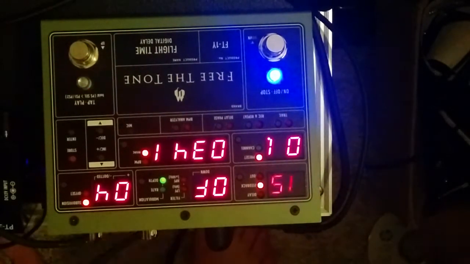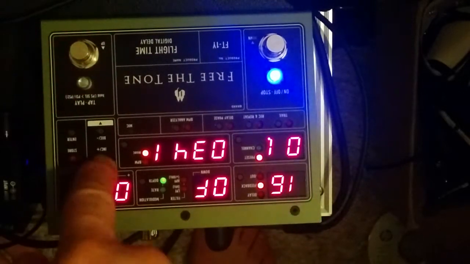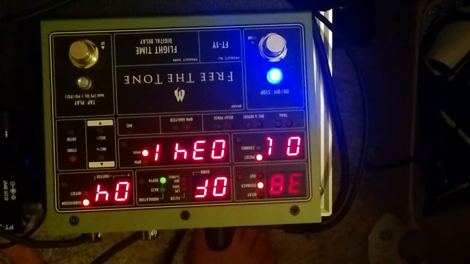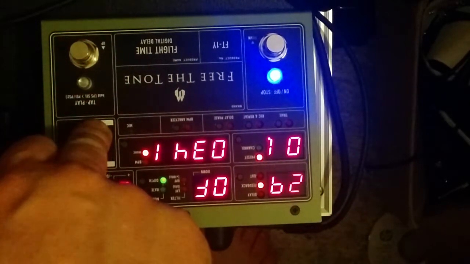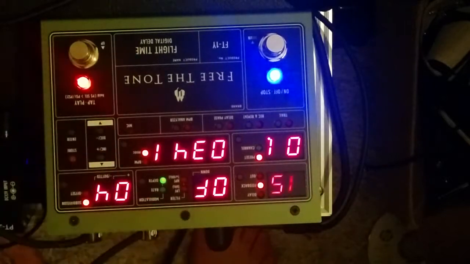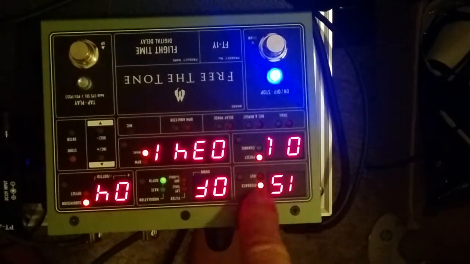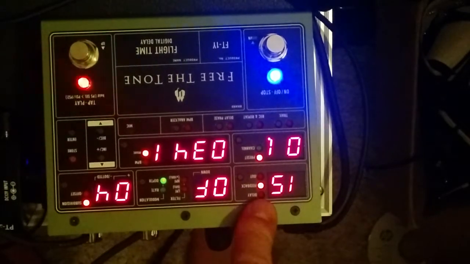Feedback, this is the amount of repeats. So at the moment it's on 15. Let's just go up and show you. You can have lots and lots of repeats if you want. For example, this is 38. Again, that's too much for me. I'm going to go down to 15 again. Let's see how many repeats we've got. That's good. So we're going to press enter, and then we've changed those delay and feedback parameters.